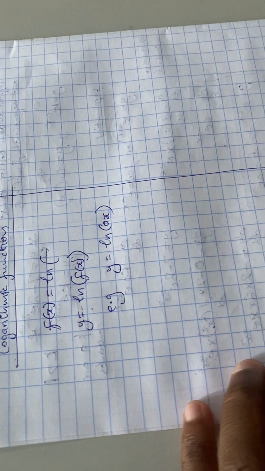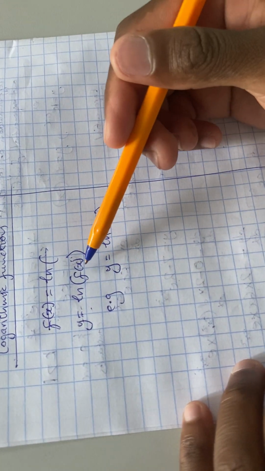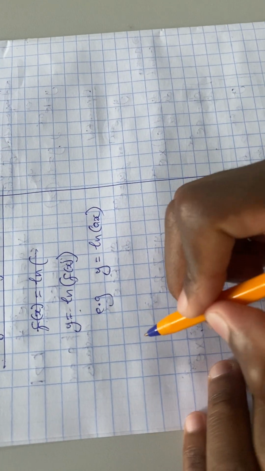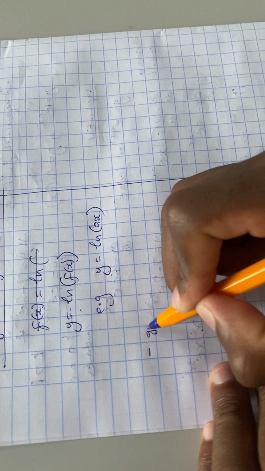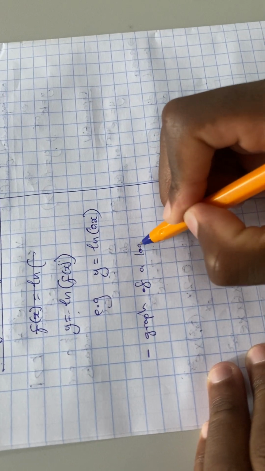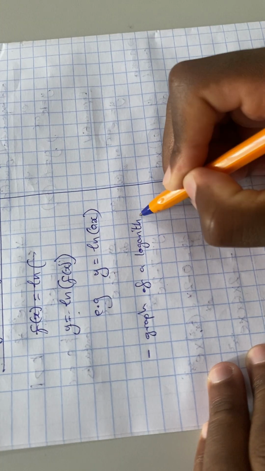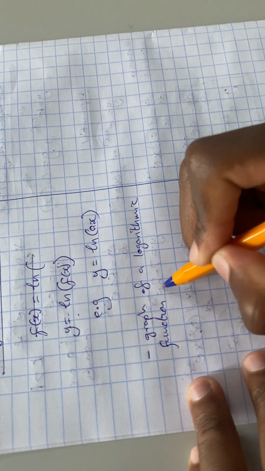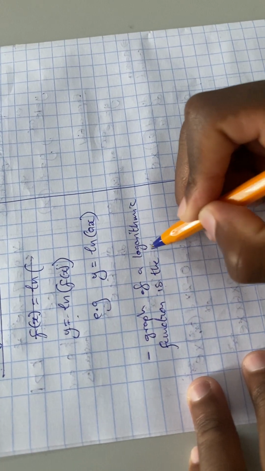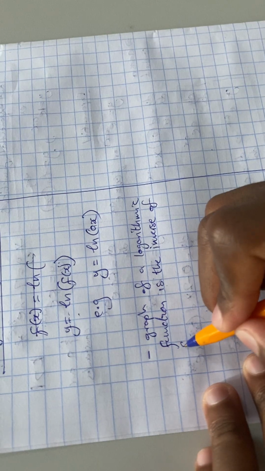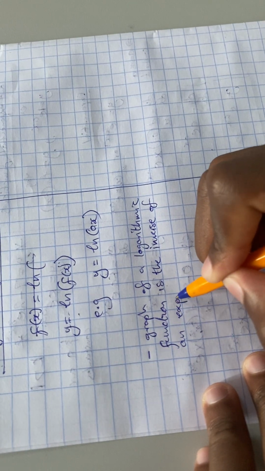So how do you find the first derivative of this type of function? This is a logarithmic function, and we know that the graph of a logarithmic function is the inverse of an exponential function.